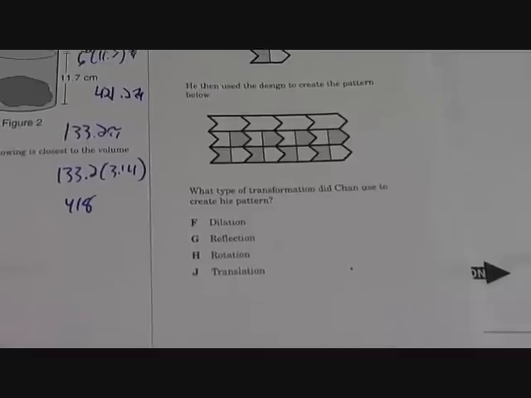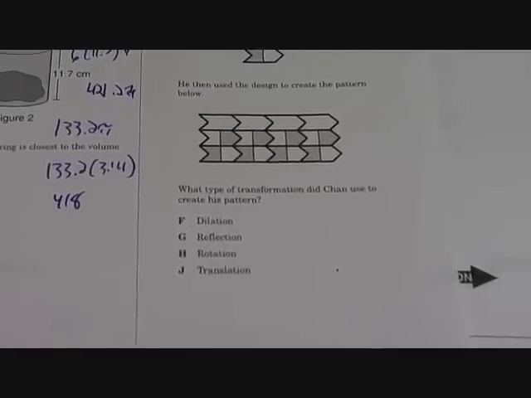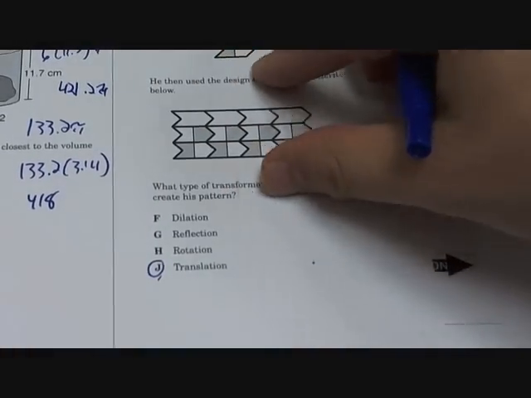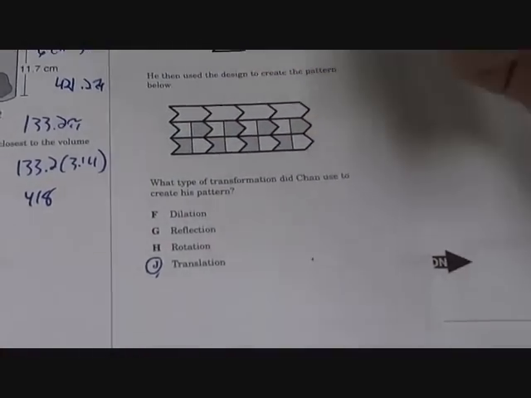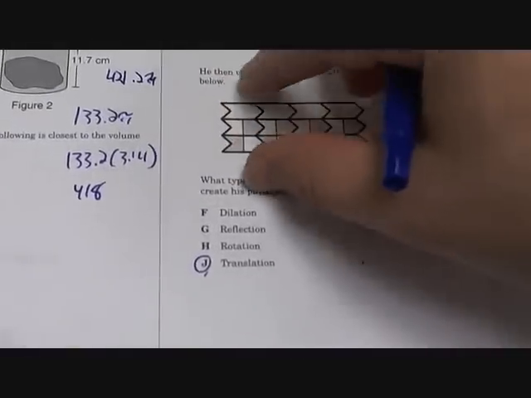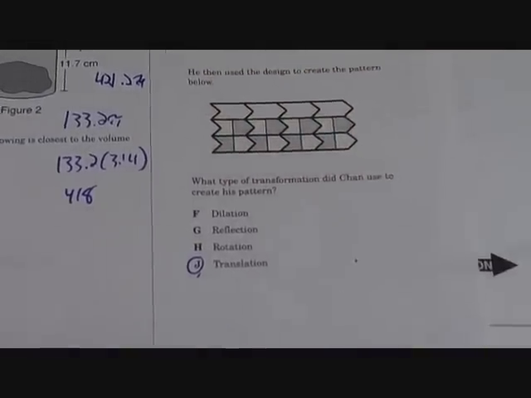It's called translation. So the answer is translation, because he's just moving it. He's not twisting it. He's not flipping it. He's doing nothing of that. He's just moving it to the right, to the right, to the right. So the answer is translation.